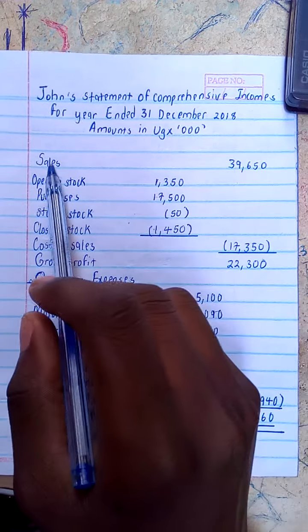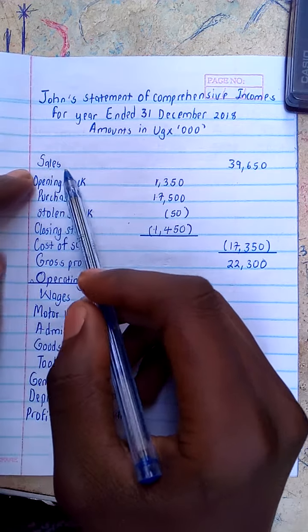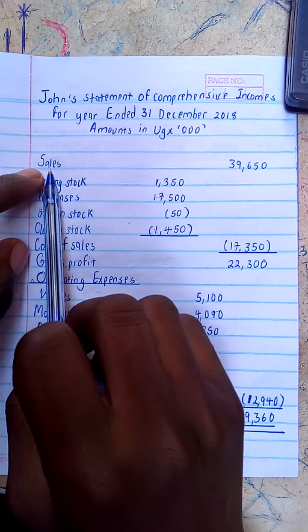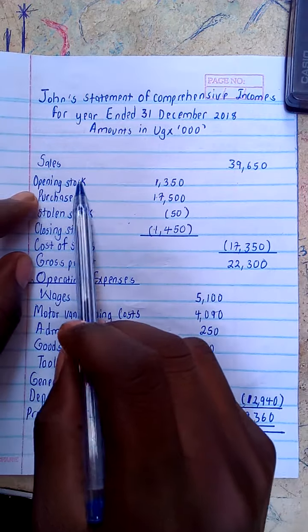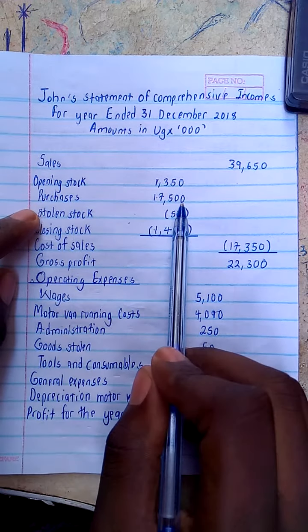After that, remember, I got my sales. You know how the statement of comprehensive income looks. So I start with my sales as usual. I'm having my opening capital, which is this amount. I'm having my purchases of this amount.